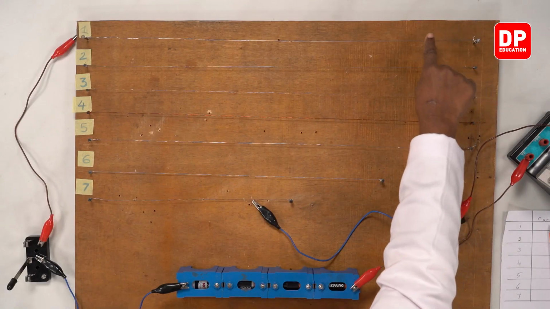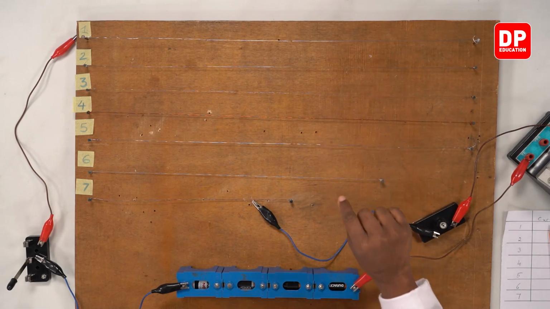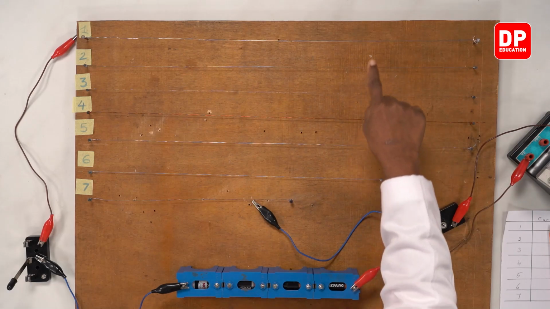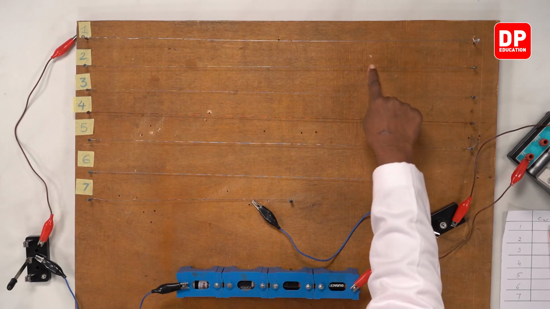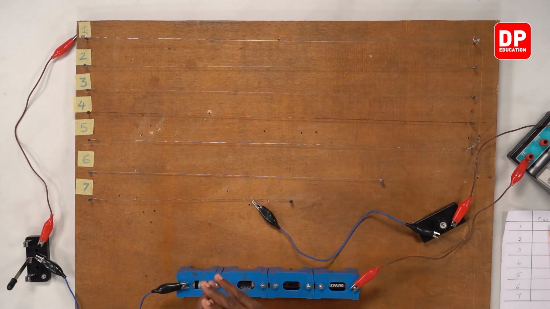Now this one, the first one is the thickest wire, second one is a little bit thinner, and the third one is very thin comparatively. So the first one has the highest cross-sectional area, the second one has the medium cross-sectional area, and the third one has the lowest cross-sectional area.